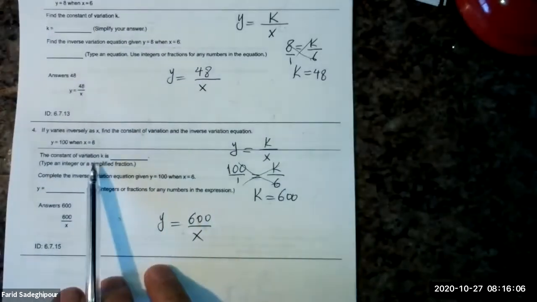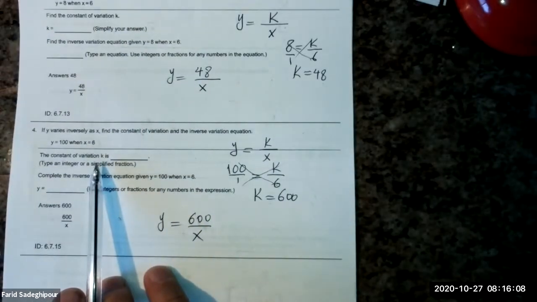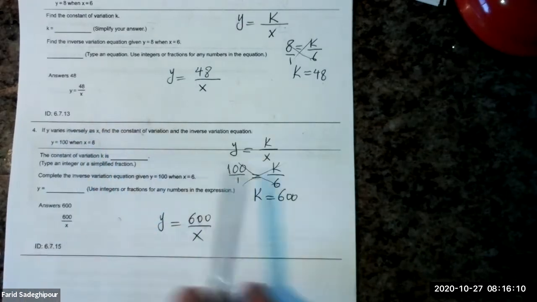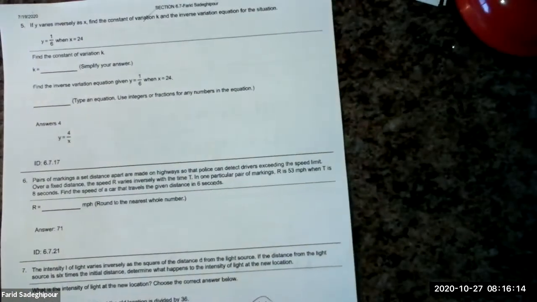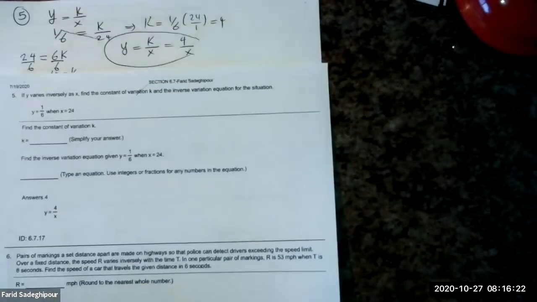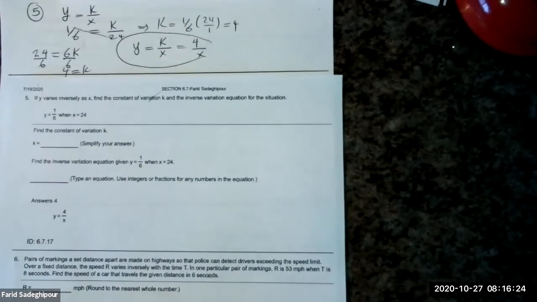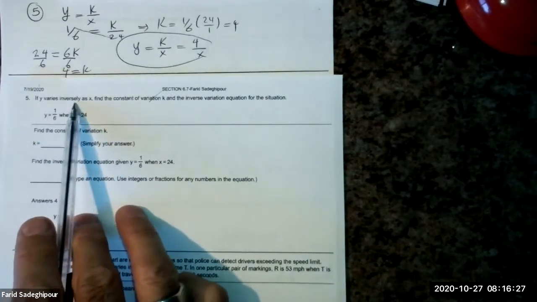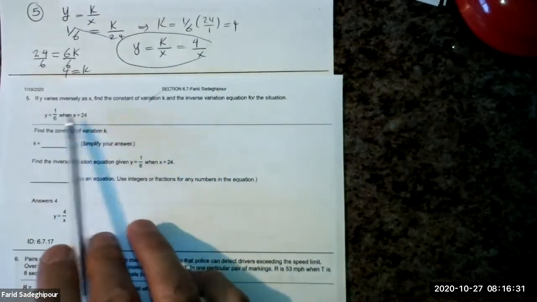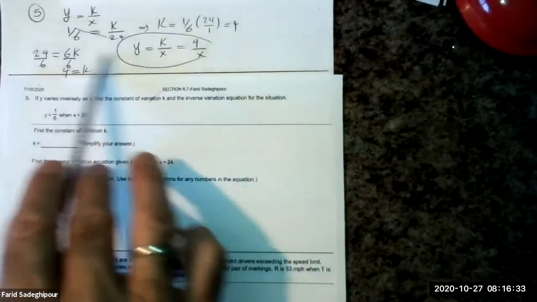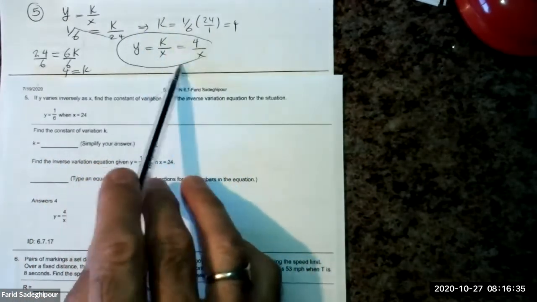Same thing here. Very similar to that. Inversely, so x is the denominator. Number 5. Y varies inversely as x. And then again, we give you these numbers. So these are some algebra calculations.